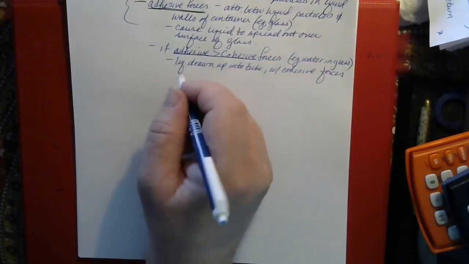And the cohesive forces between the particles of the liquid will draw up other liquid molecules along with the ones that are directly attracted to the glass.